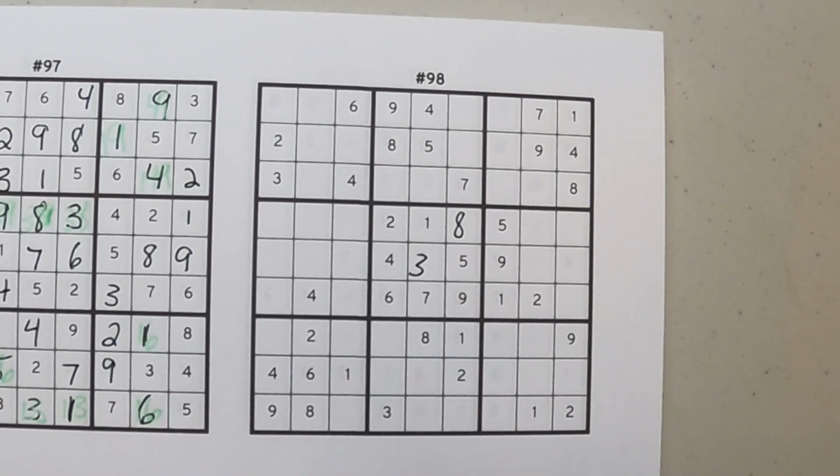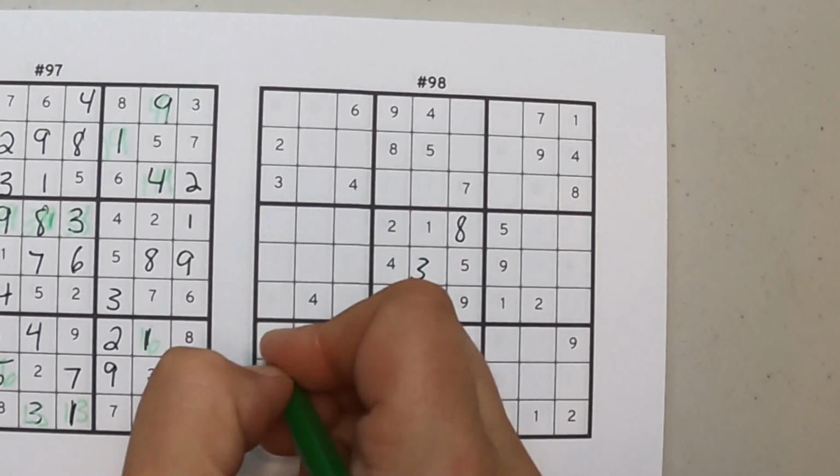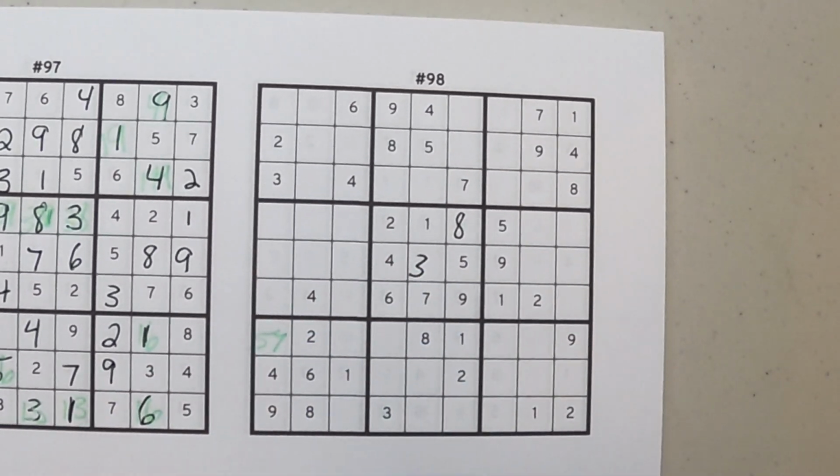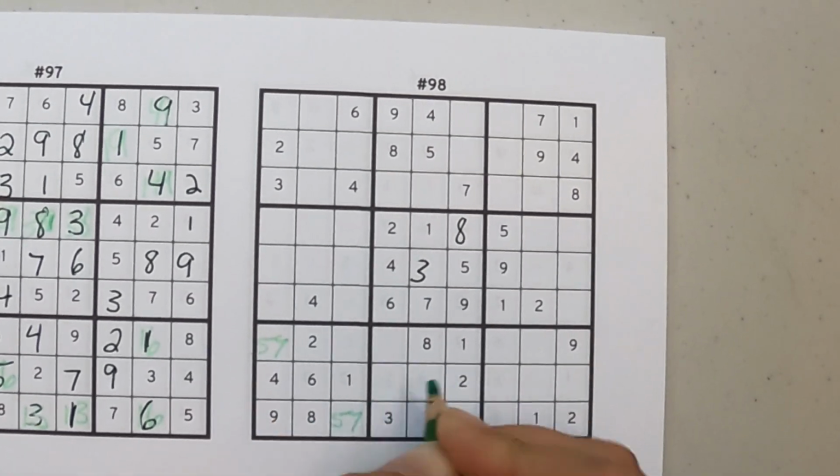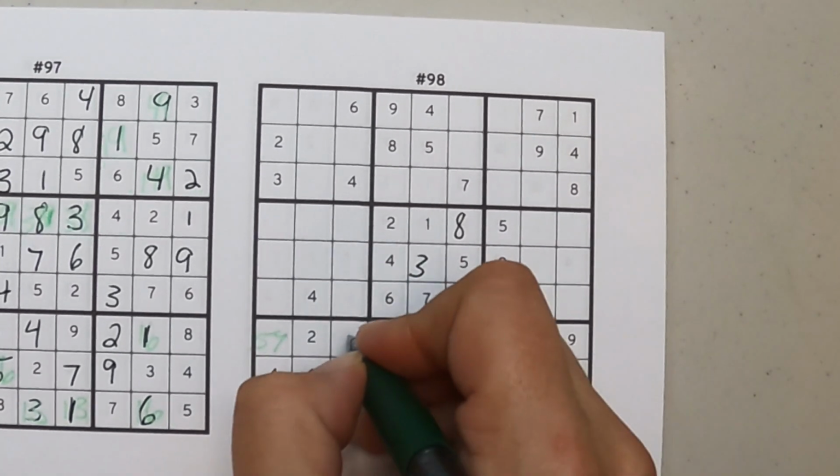For this box, we're missing 3, 5, and 7. We've got a 3 here, so 5, 7. 3 here, so 5, 7. That means that our 3 has to be here.